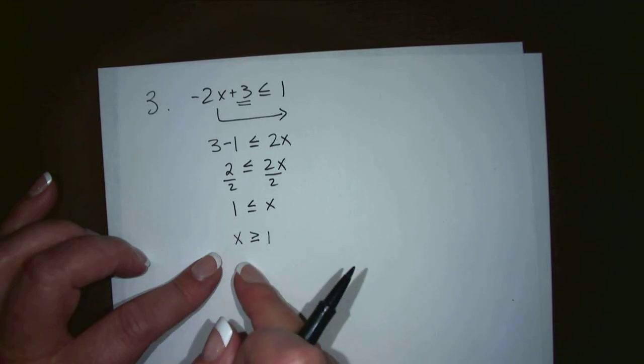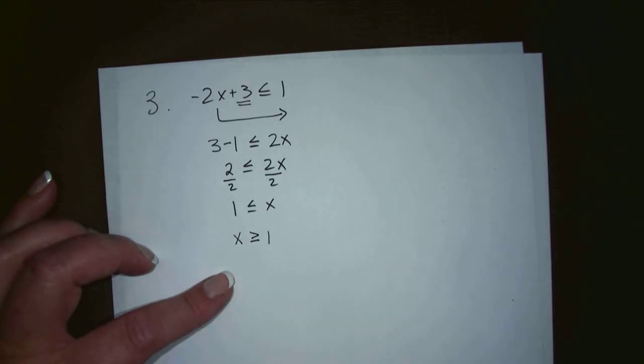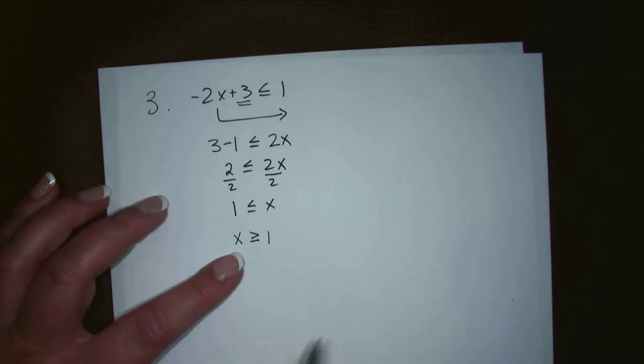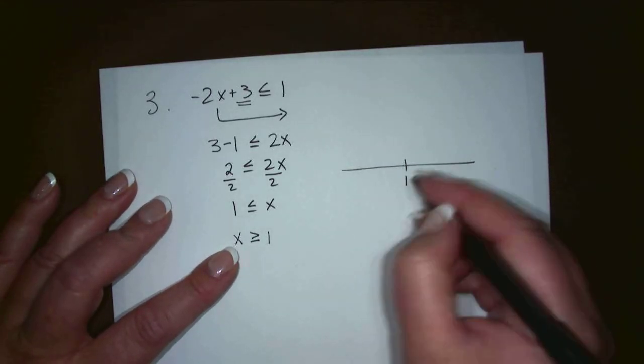So do you see we're kind of switching the sign anyway? But it's after you have the answer rather than in the steps. Okay, so x is greater than 1, which is the right answer for that. And if we check 2, it will work.